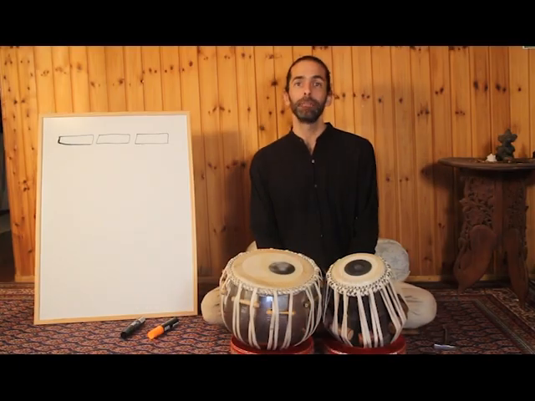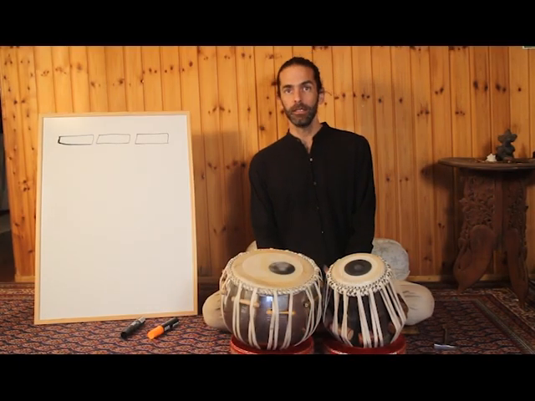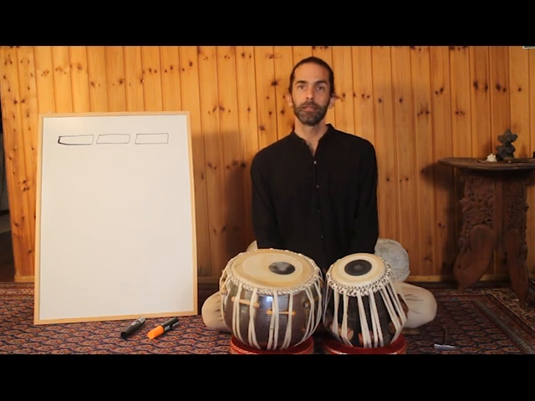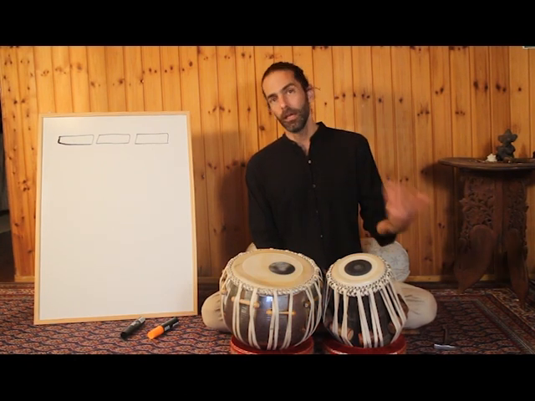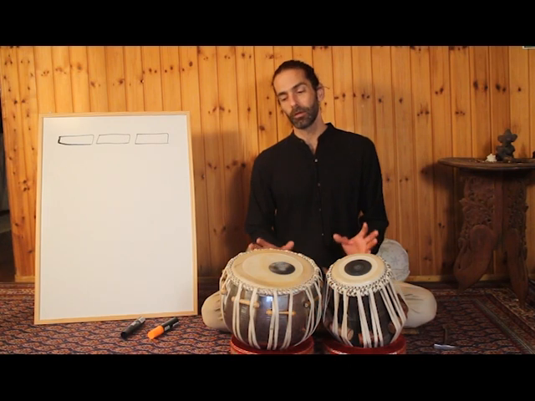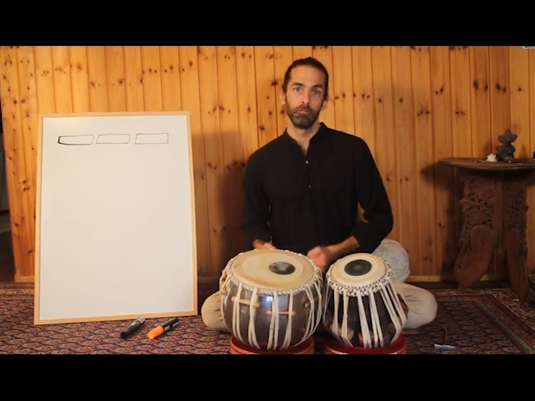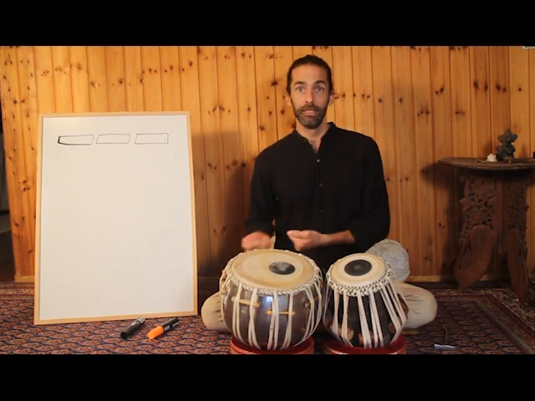So why do we actually play a Tihai? Classically in Hindustani music, a Tihai is used mostly to bring a solo piece to an ending. Also, it's a signal to your partner on stage and to the audience that your solo piece is about to end, and that it's your partner's turn to take the lead.